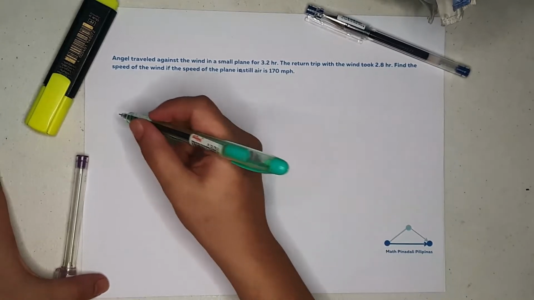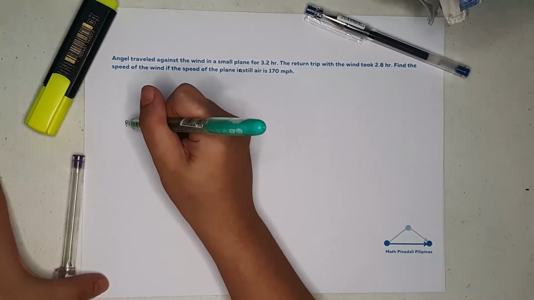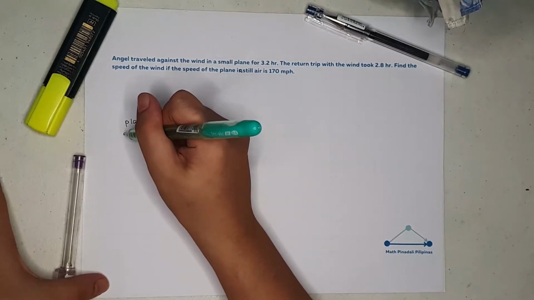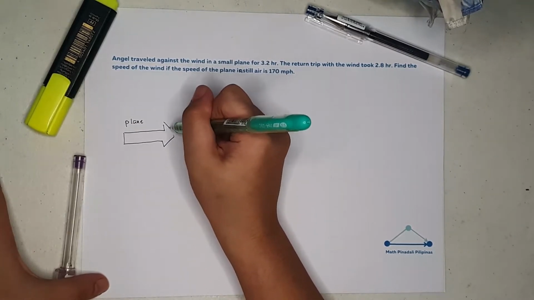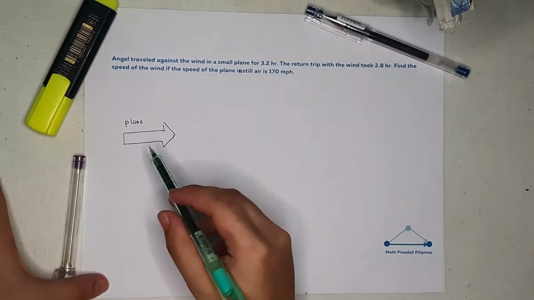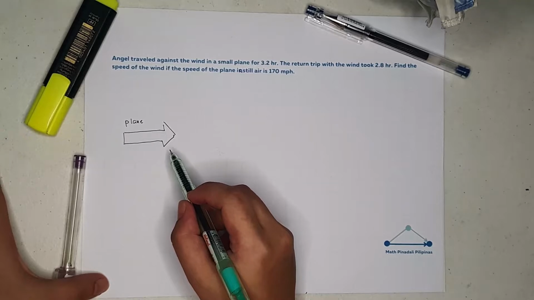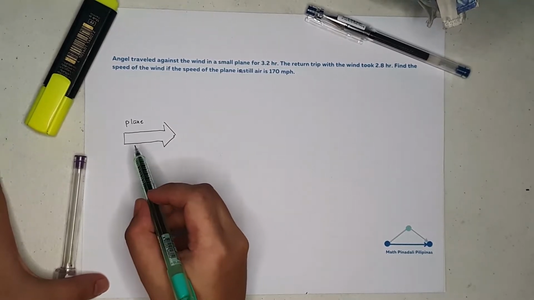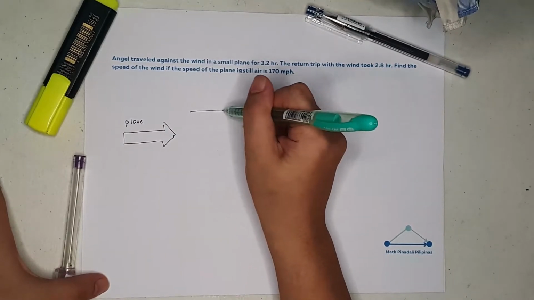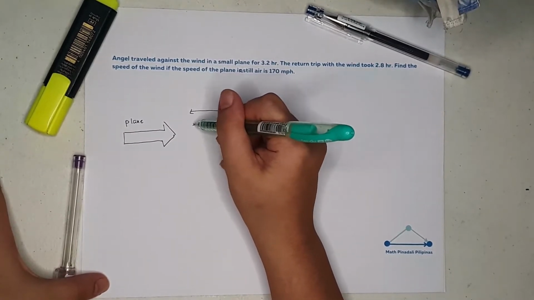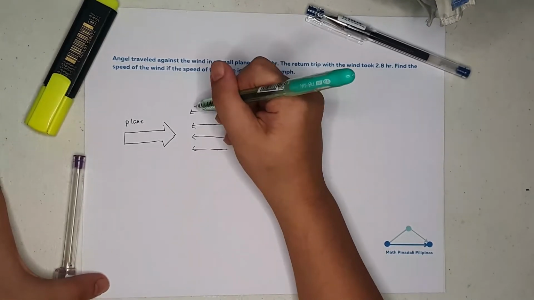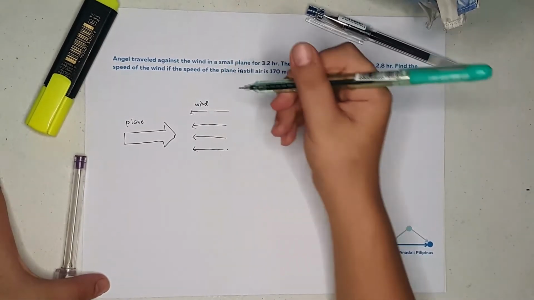For example, this is the plane, and Angel is in the plane. The small plane is traveling but against the wind. If the plane is going this way, the wind is going the other way. So against the wind, he is fighting the direction of the wind. So, this is the wind.